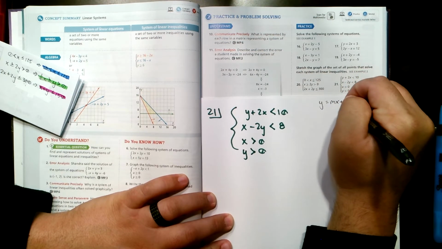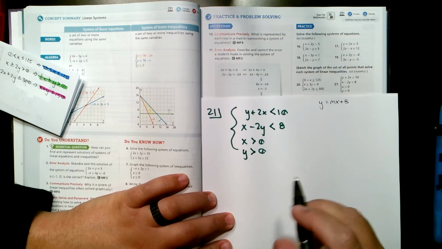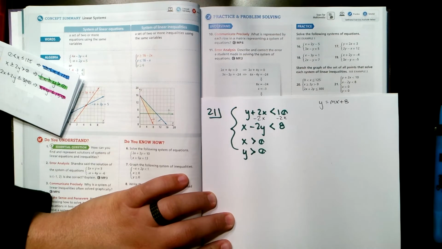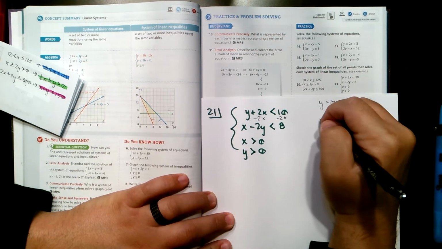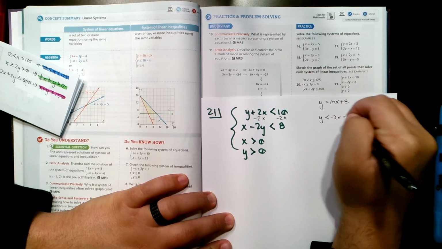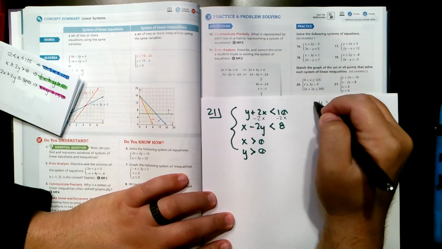Remember, that's the form we need to have things in if we want to graph them. So if I subtract 2x from both sides, I'm going to have y is less than negative 2x plus 10. So there's my first inequality ready to graph.